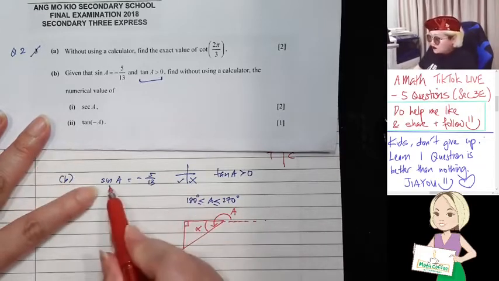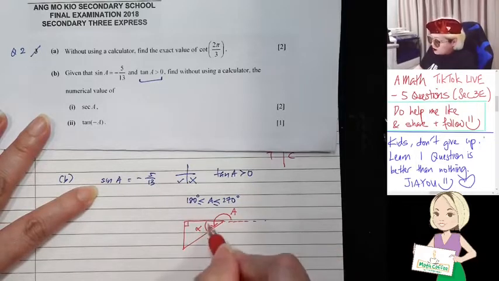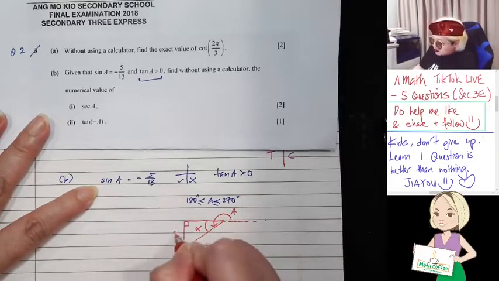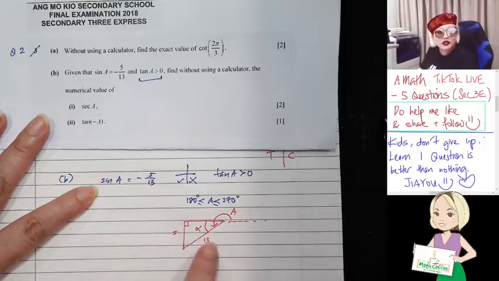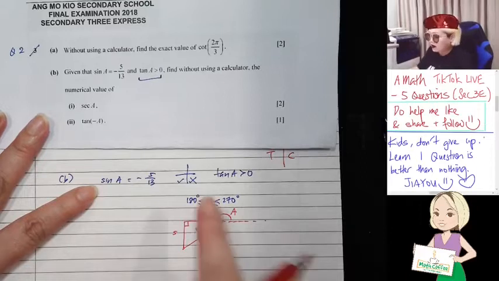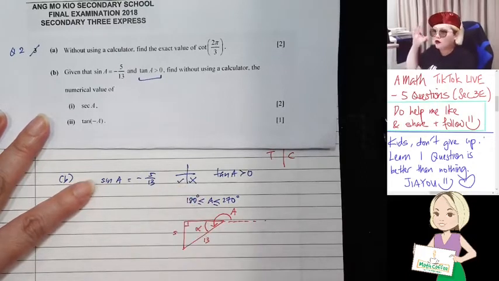Then, based on this, sine means O over H. Basic, opposite, this is 5. The H is 13. Do I have to put a negative inside the dimension? No, I no need to bother. I just need to focus, okay, I'm in the third quadrant. I just need to remember my third quadrant, what is positive and what is negative. My triangle only give me the dimension. I only want the dimension. So I have 5, I have 13.